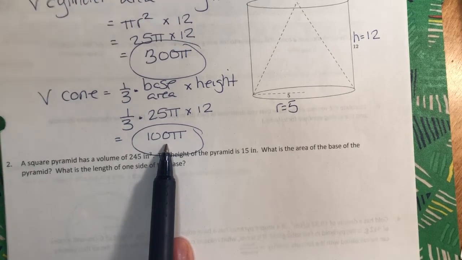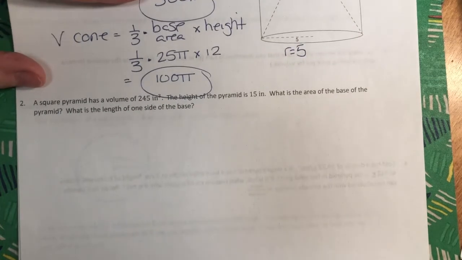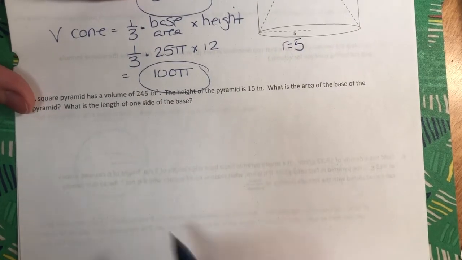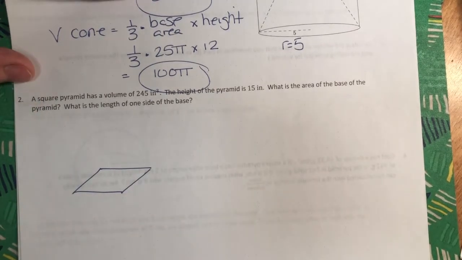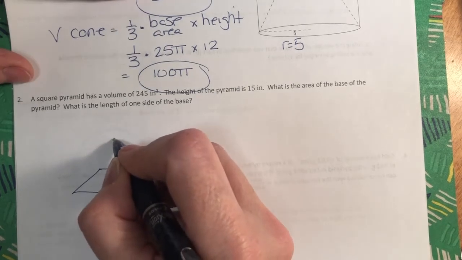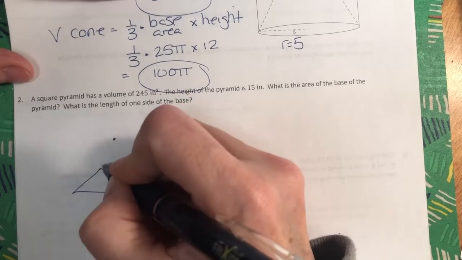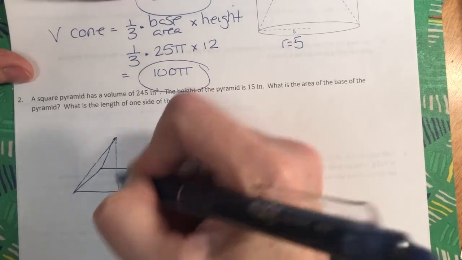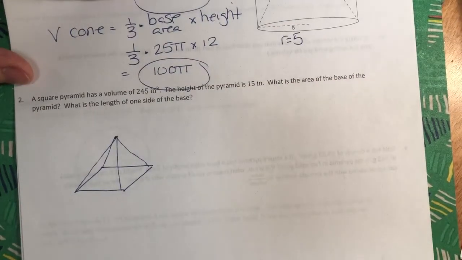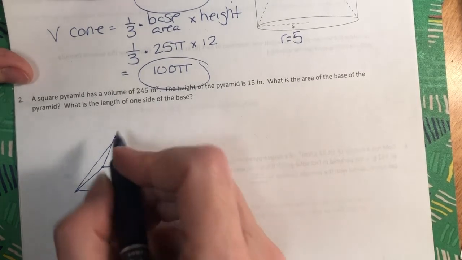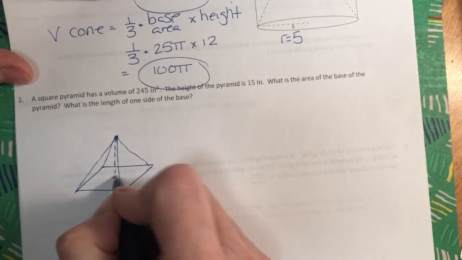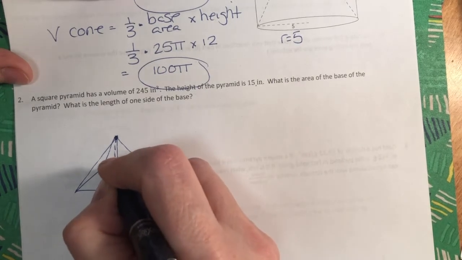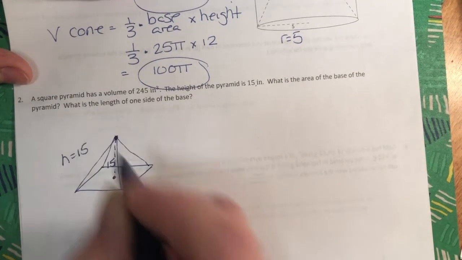Right? Let's do one with a square pyramid. You don't have to draw this, but I'm going to draw it just so you can see what I'm talking about. So the base is a square, okay? And the height is going to come up to a point. It's not going straight up. So every one of the sides comes up to a point like that, okay? Sorry, that was a little crooked. They're telling us that the height straight up, so from the base straight up to the tippy point, is 15. So the height is 15.